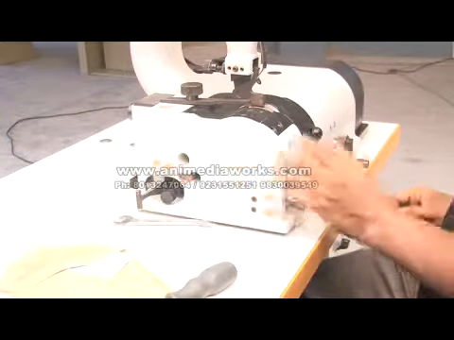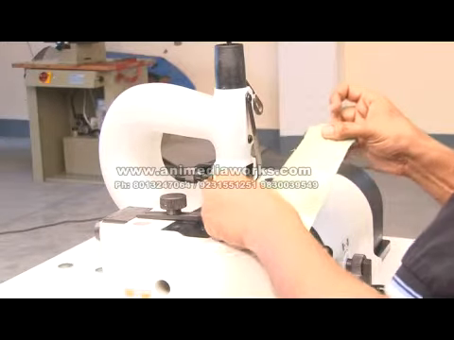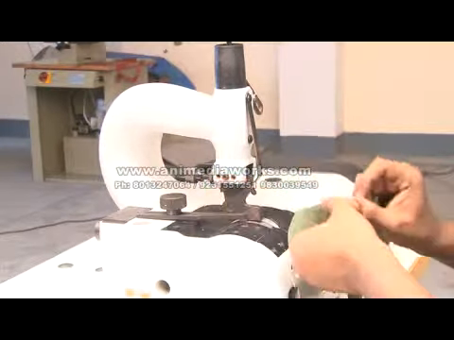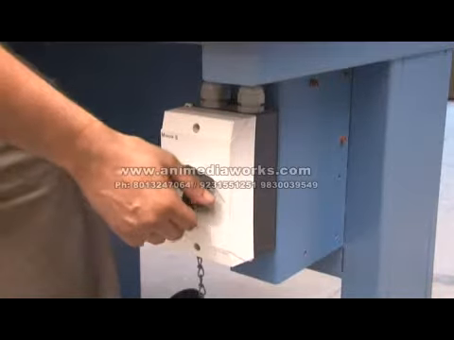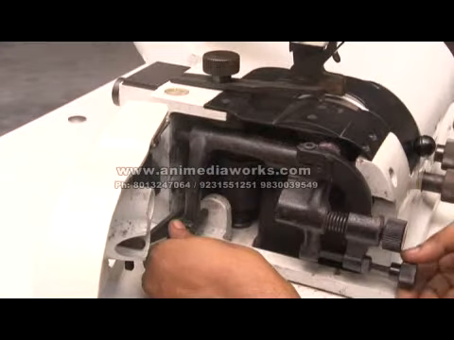Use the guide to set the skiving width. Forward movement of the guide will reduce the skiving width. All settings should be fixed by tightening the screws. Check if adjustments are correct. This is done by switching on the machine. There should be no friction between the knife and feed roller. If sparks appear, the machine needs readjustment.